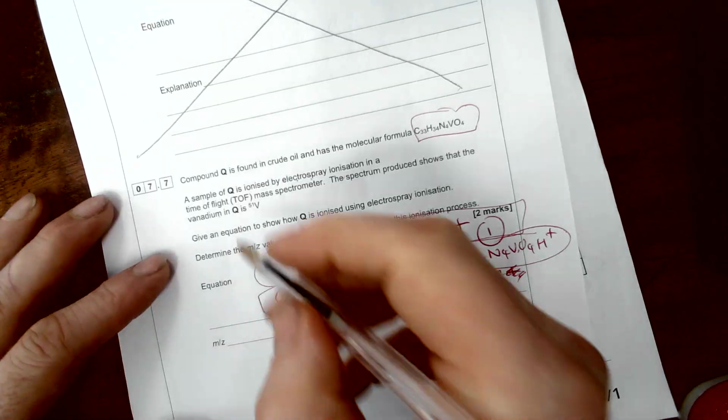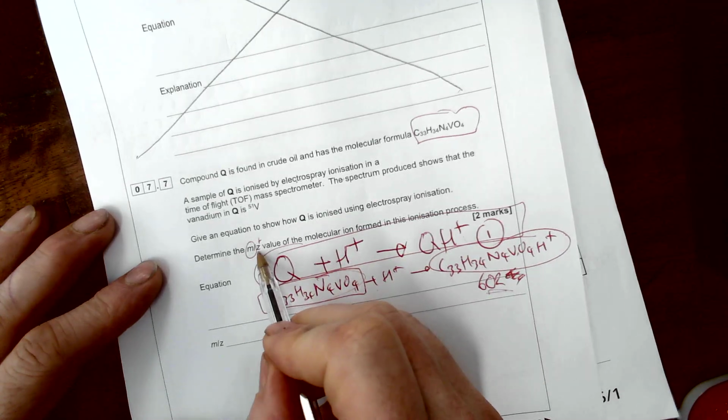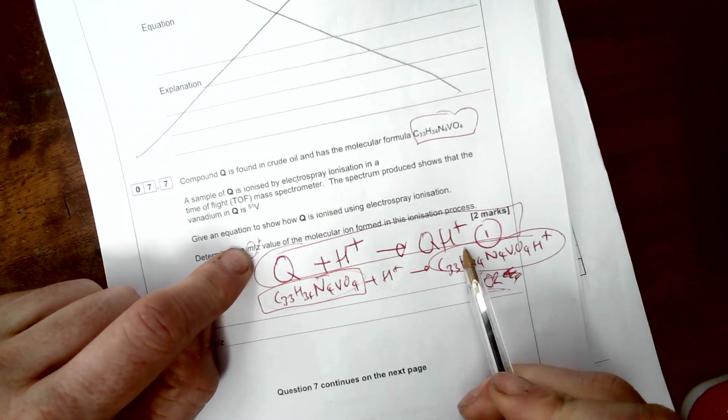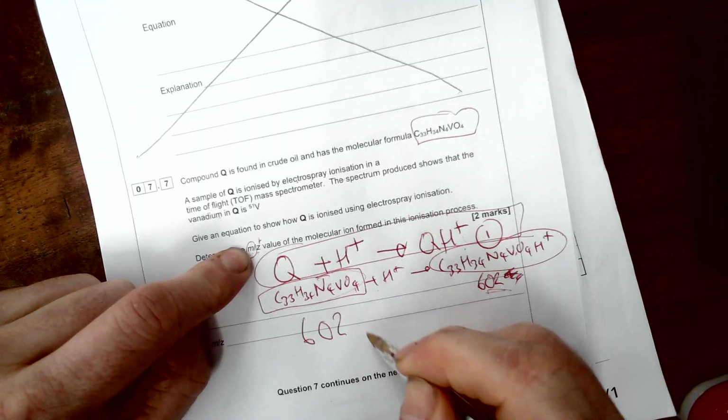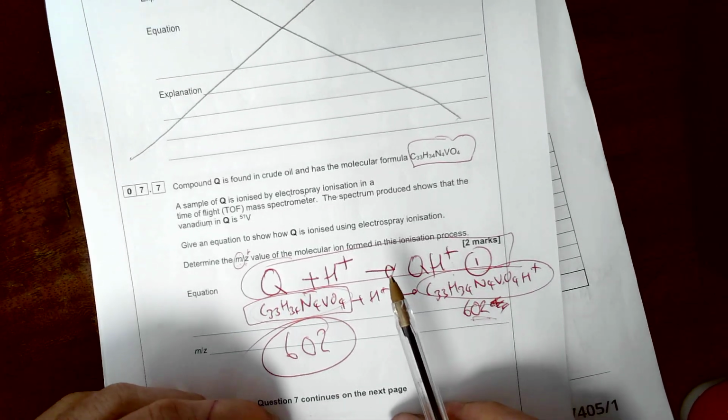What's the M over Z? That just means what's the mass? The charge is 1, right? So what's the M over Z? It's asking you what the mass is, how much this weighs, and the answer was 602. You just spend a bit of time adding all that up. Look back over your mass spectrometry notes, please.